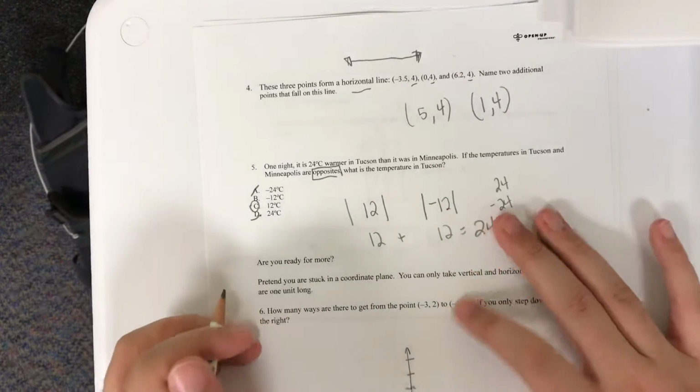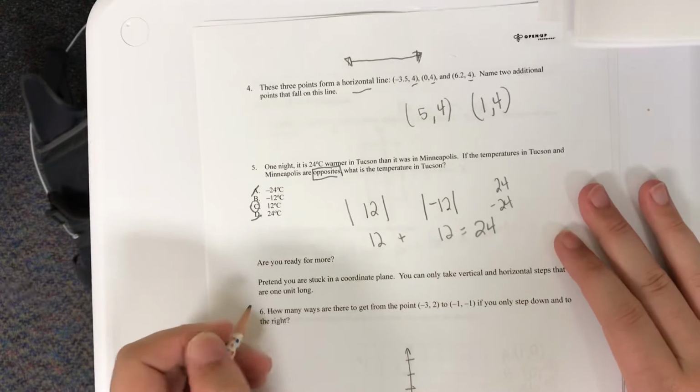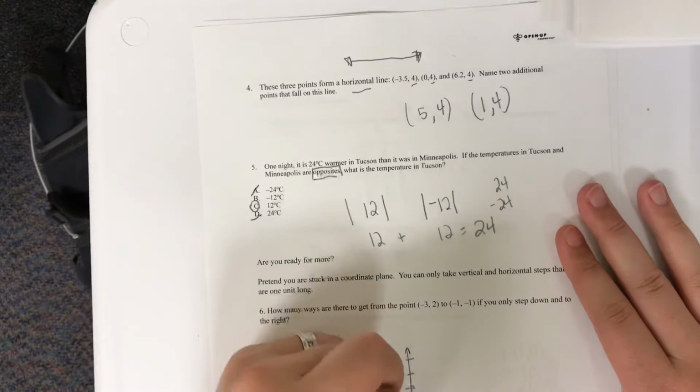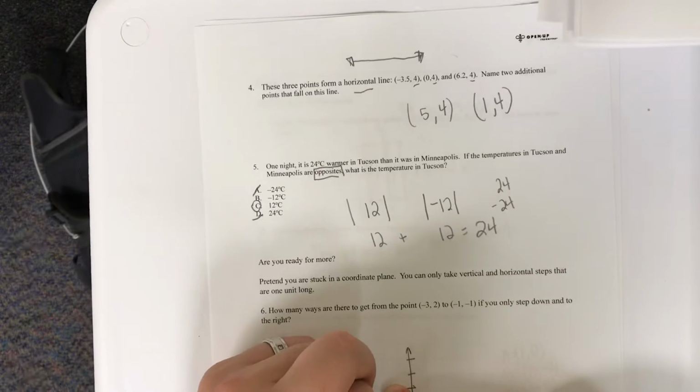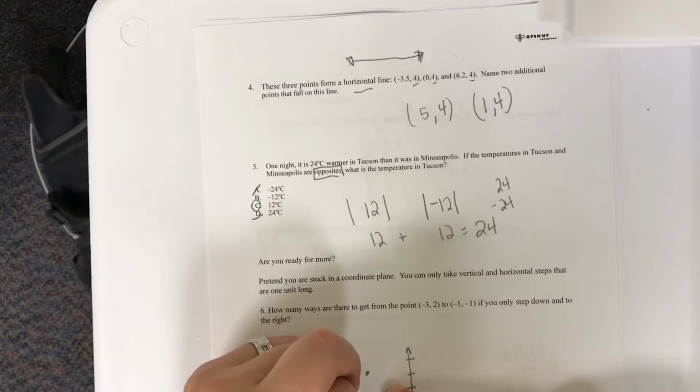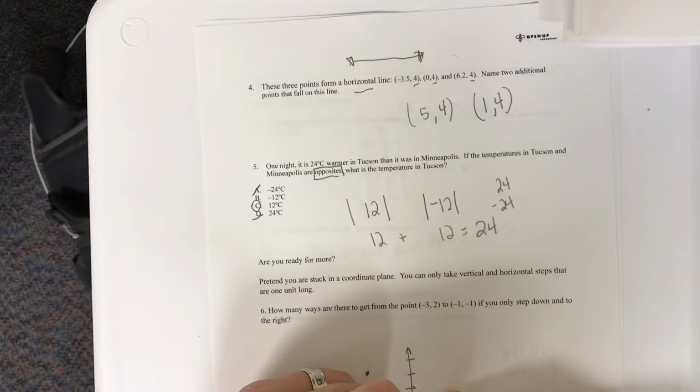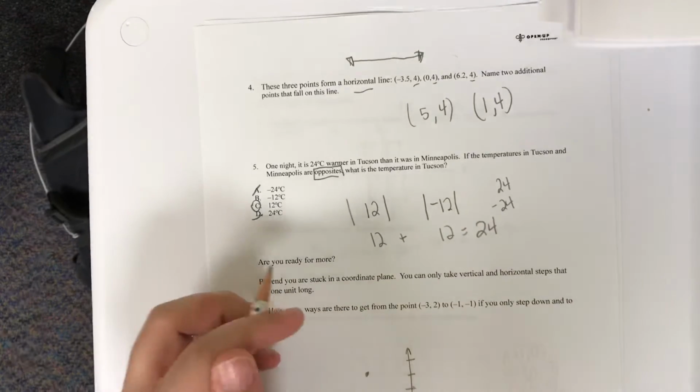Okay, and it says, how many ways are there to get from the point negative 3, positive 2, to negative 1, negative 1? So it's asking you how many different ways are there.